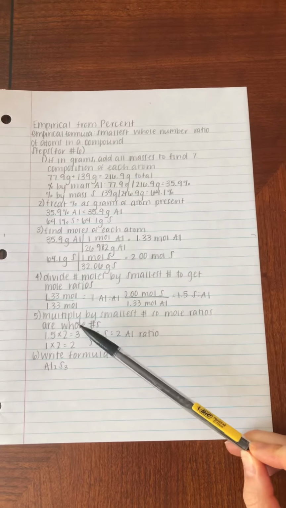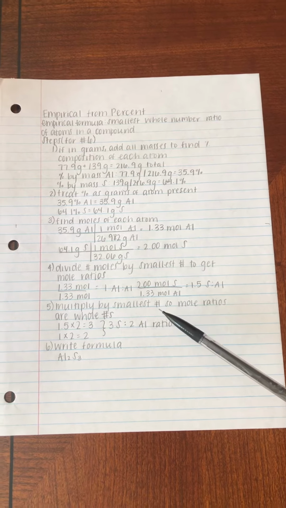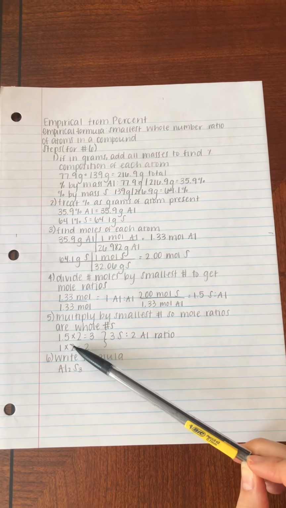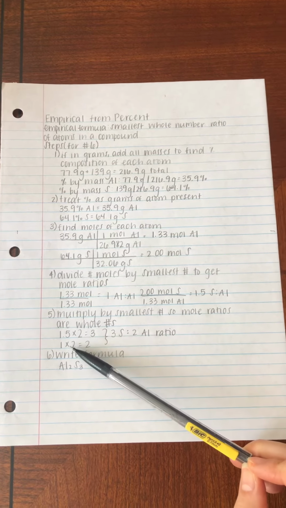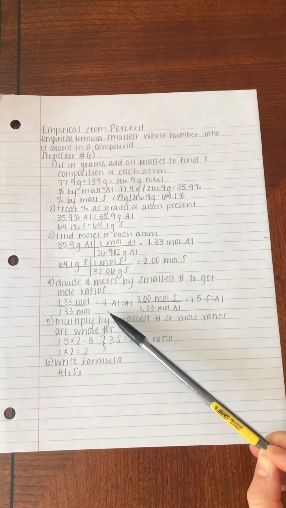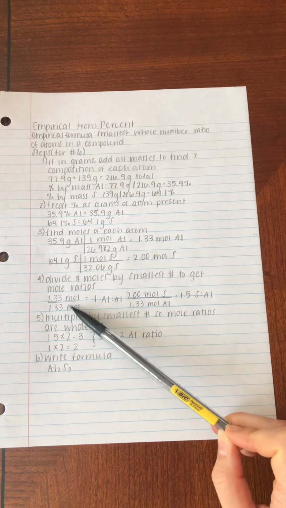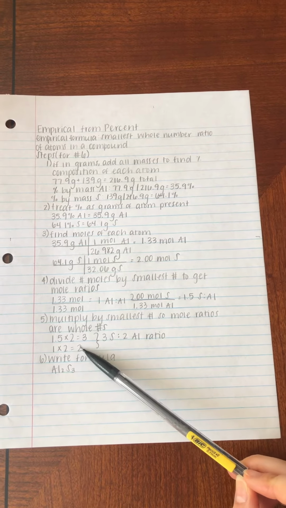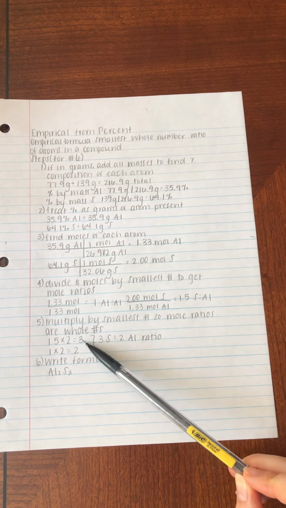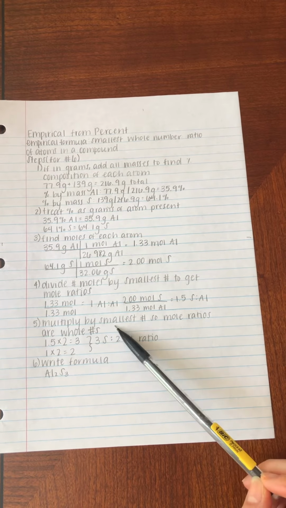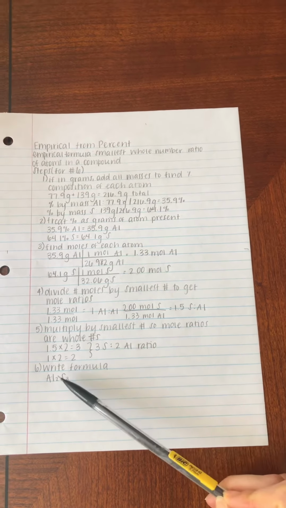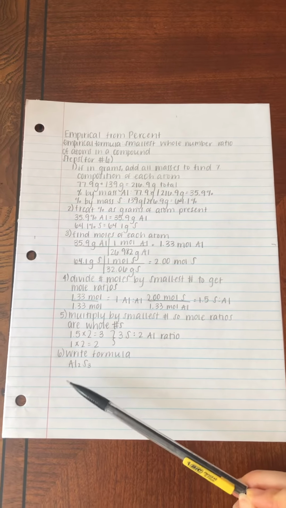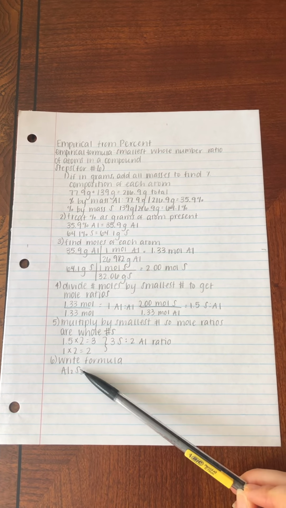What we need to do is multiply by the smallest number so that we can get the mole ratios to be whole numbers. So 1.5 times 2 gives us 3, that's a whole number. And because we did that to this one, we have to do it to all of the mole ratios we get. We only had one other one, so 1 times 2 is 2. So we get that we have a mole ratio of 3 sulfur to 2 aluminum. And so just after that, you're pretty much done. You just need to write your formula. So Al2S3.